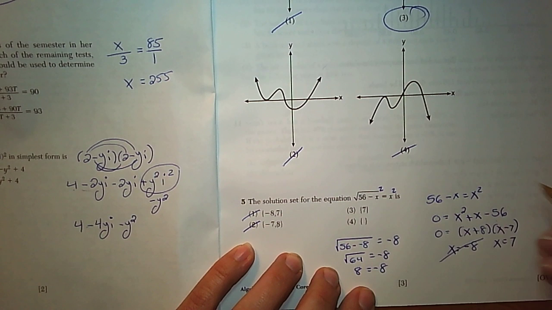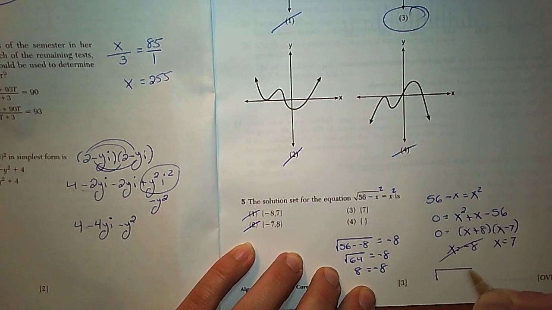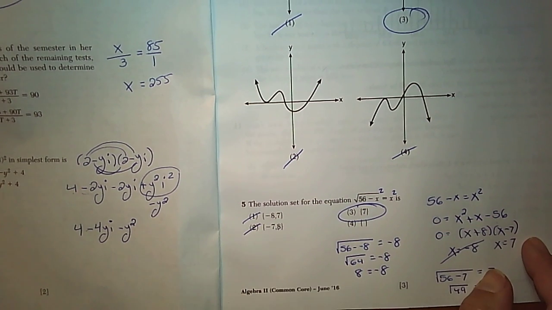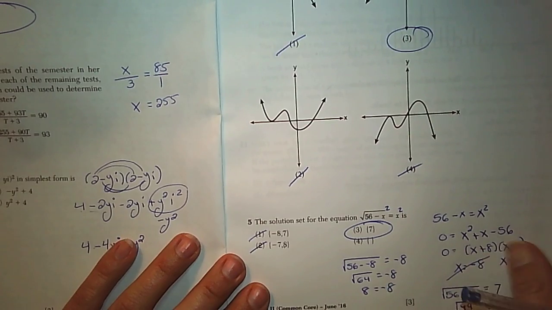So I'm going to check it. Do radical 56 minus 7. Will that equal 7? Will radical 49 equal 7? Sure will. So you should have picked 3 for that one. All right, next page.